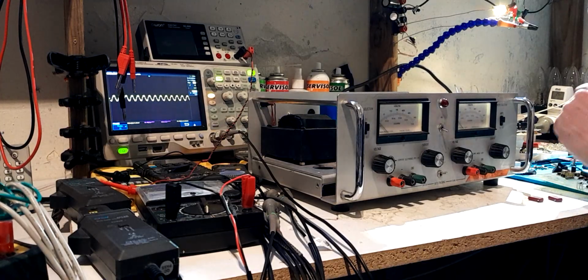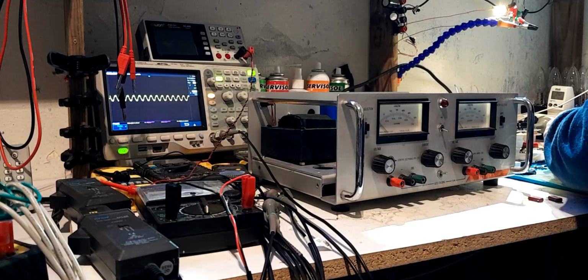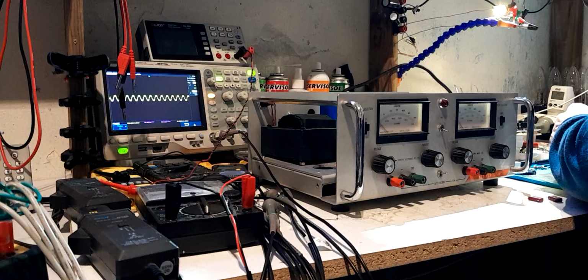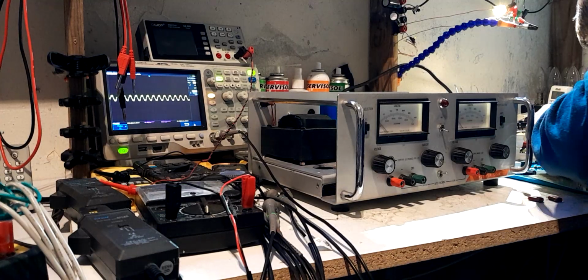There's some different values there. I don't know if I read that upside down now or not.